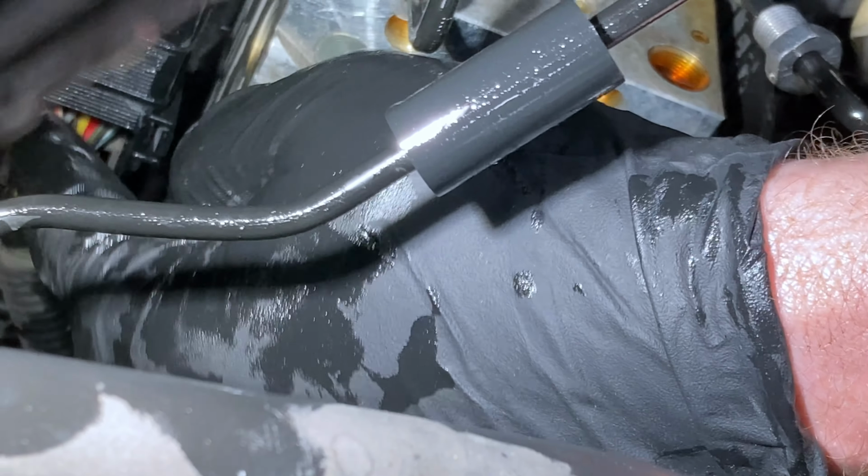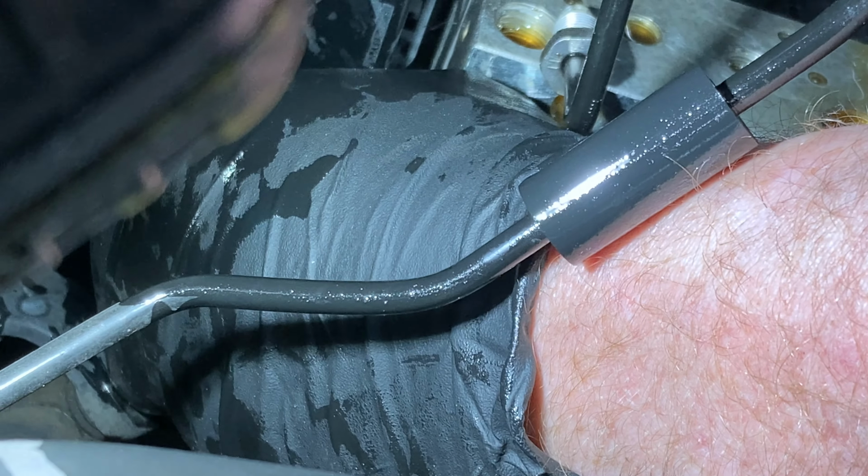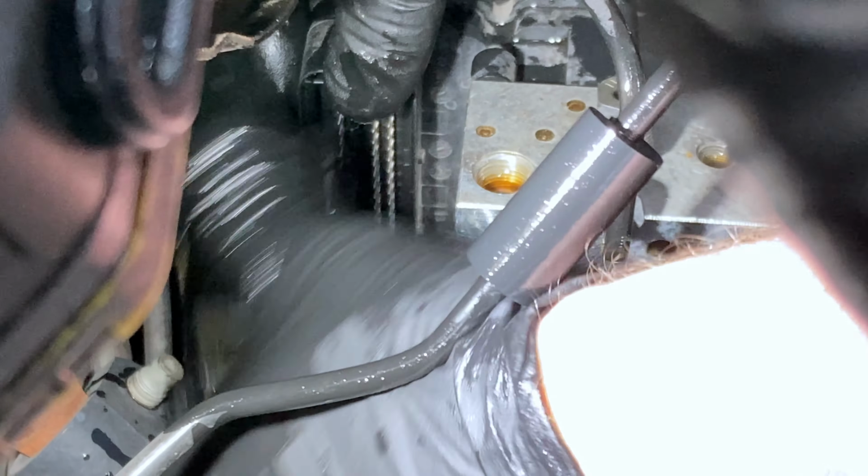All right, there's two tabs on this connector here and here. If you squeeze those and then pull up, your connector should come off.